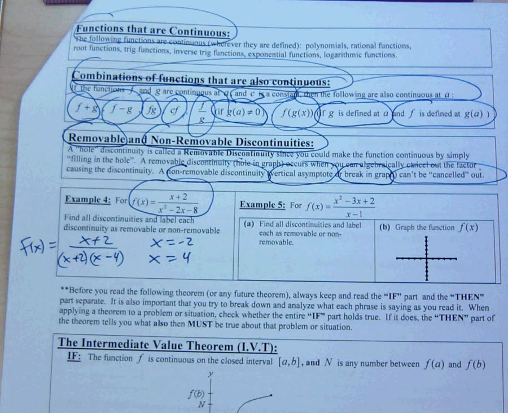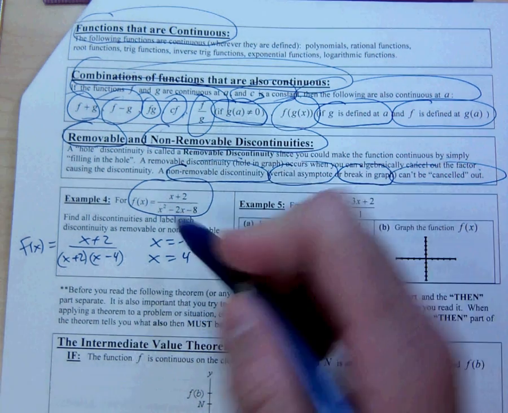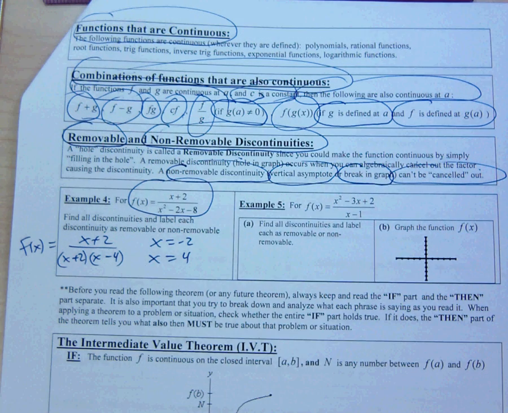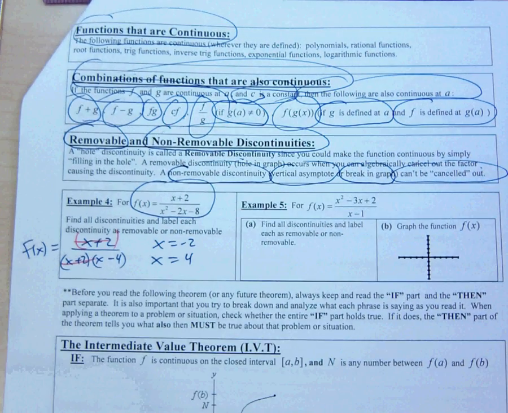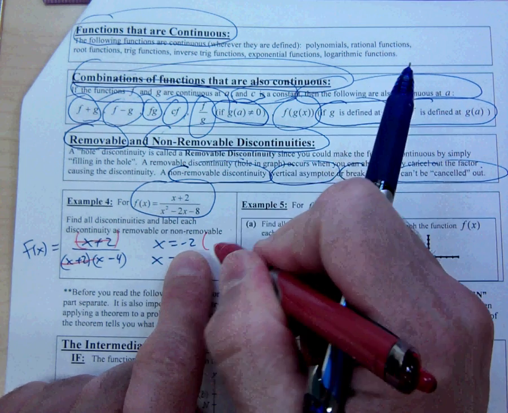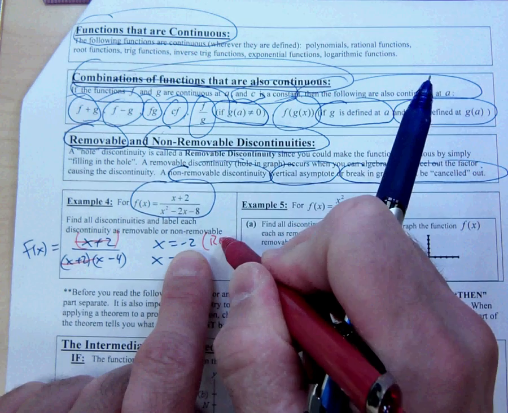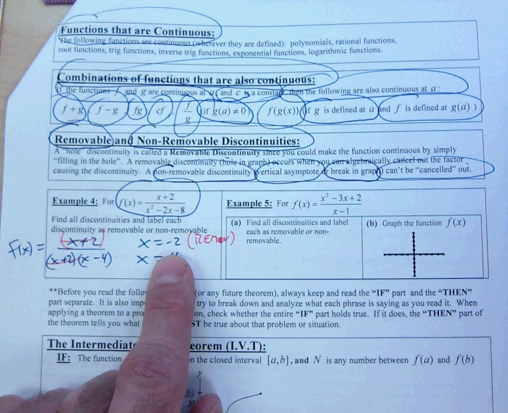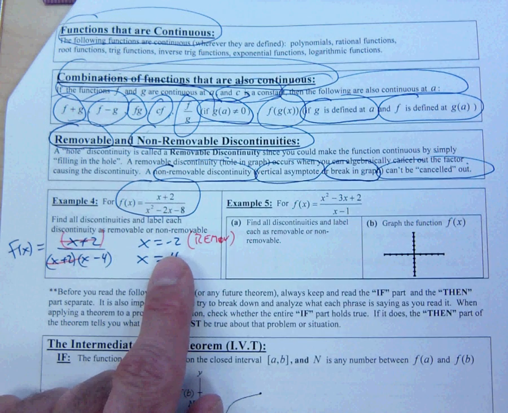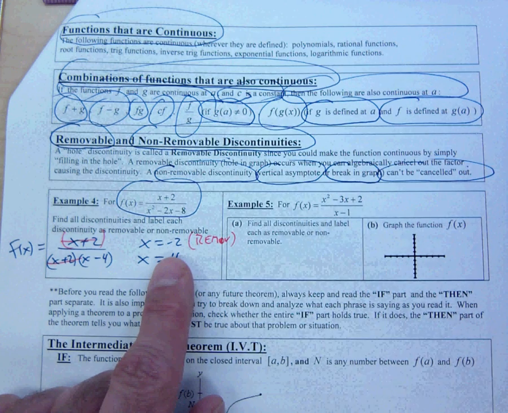Now, you can categorize these 2 discontinuities as being either removable or non-removable. Go ahead and cancel out the x plus 2's. You see how I just canceled it out? I removed that. So this discontinuity would be removable. So that one you can label as removable. It's still a discontinuity, though. Don't go telling me on the test that that's no longer a discontinuity. It's still a discontinuity. It's just categorized as a removable one.